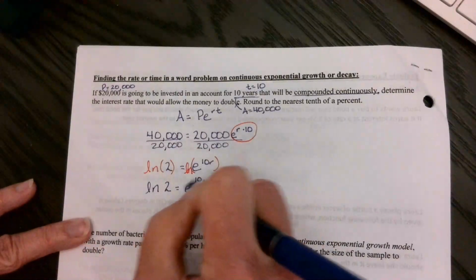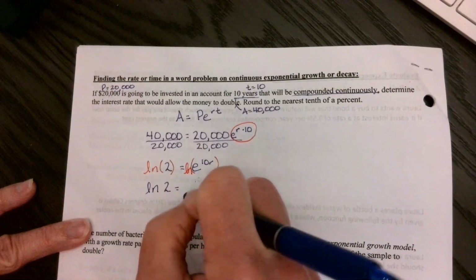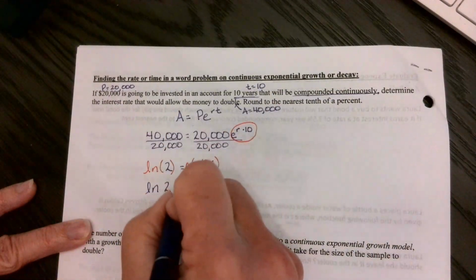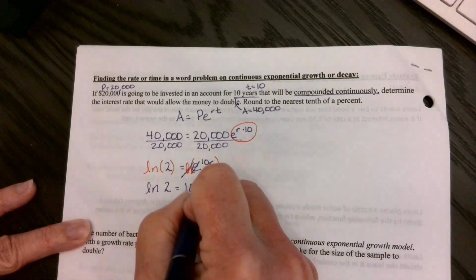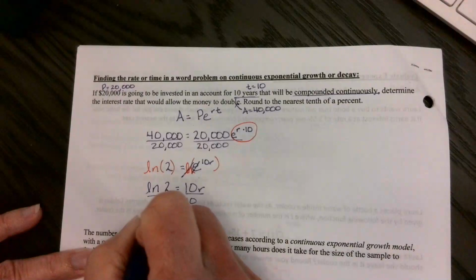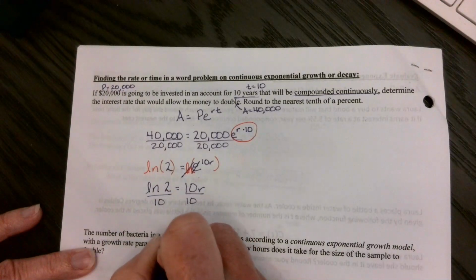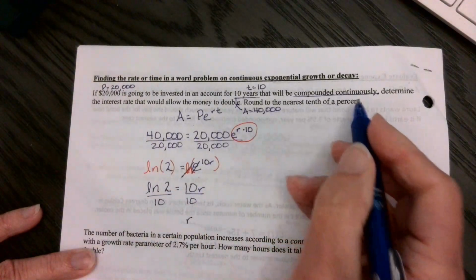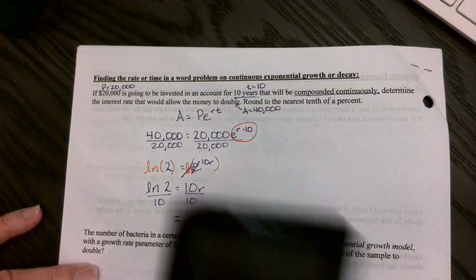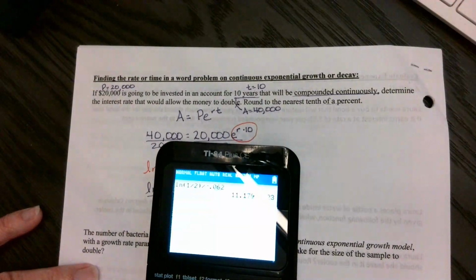Oops, no we don't. Sorry. I'm like, wait a minute. This cancels that out, so we have 10R. Now you divide by 10. And it says round to the 10th of a percent. So when you do this, natural log of 2 divided by 10.